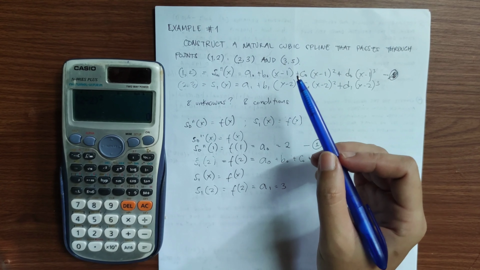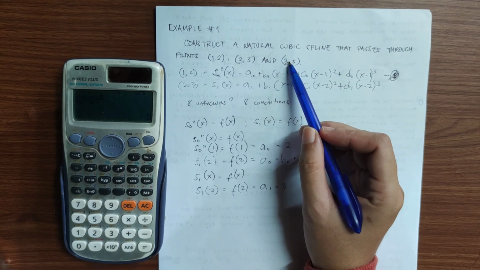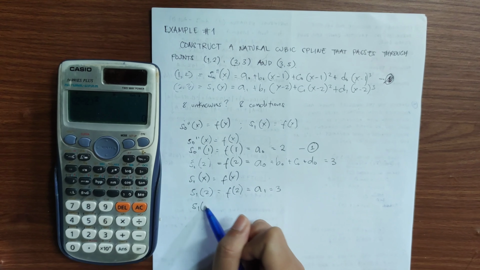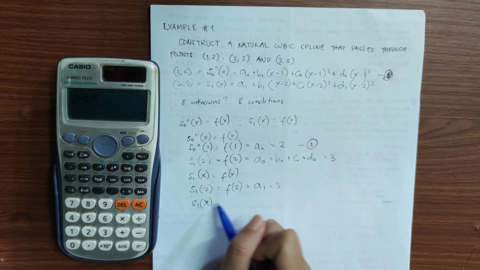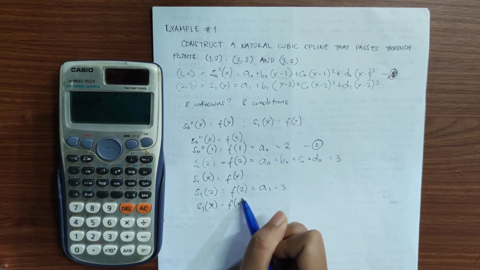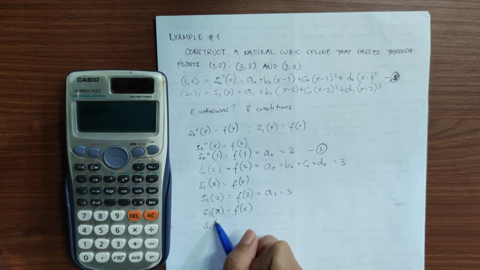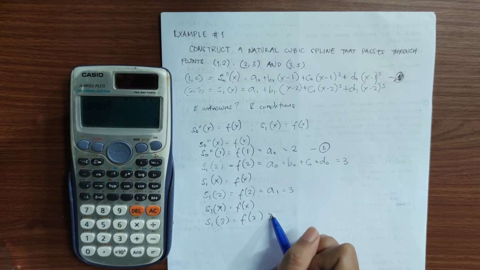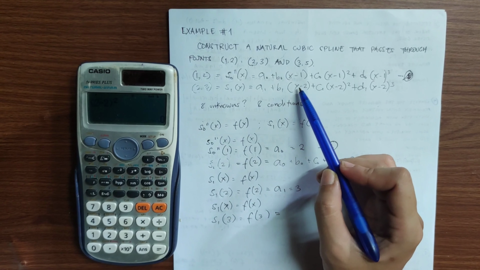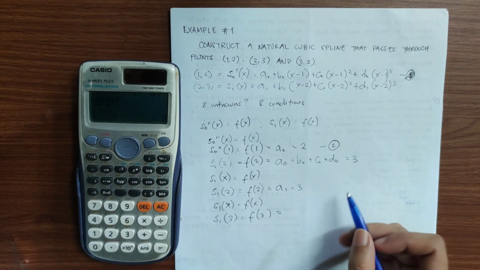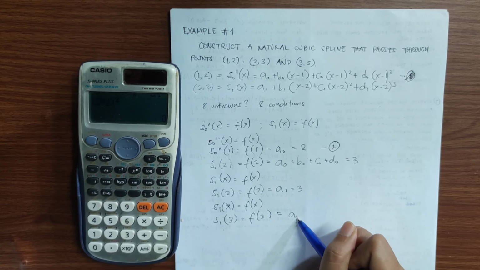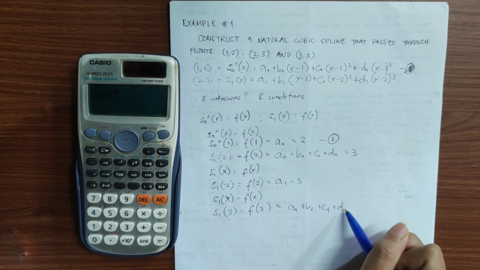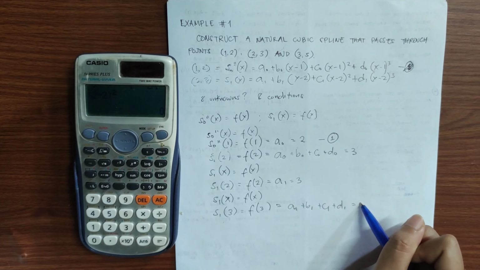Then sa pag kinuha na naman, pag sinubstitute naman natin is 3. Ano natin is S sub 1 of x equals, which is S sub 1 of 3 equals f of x equals, substitute natin sa kada x ang 3. Ang magiging sagot is a1 plus b1 plus c1 plus d1 equals 5.